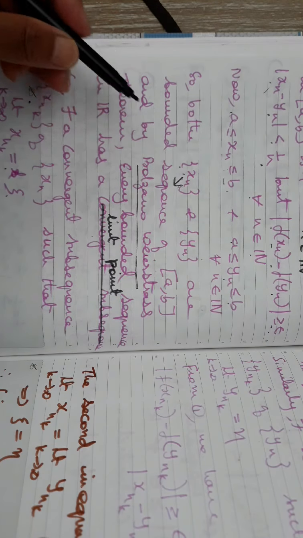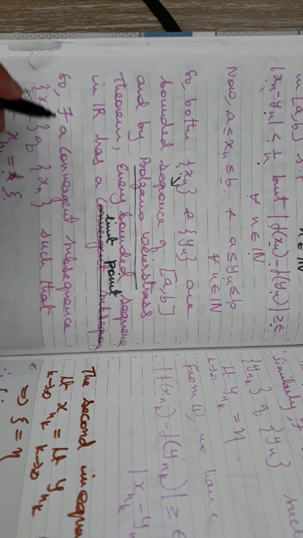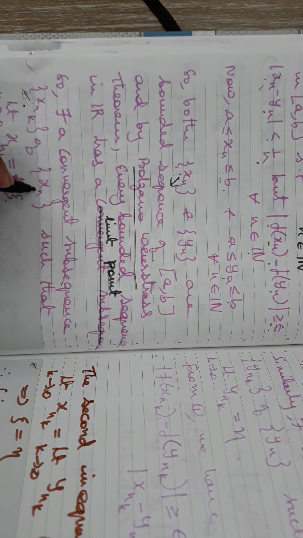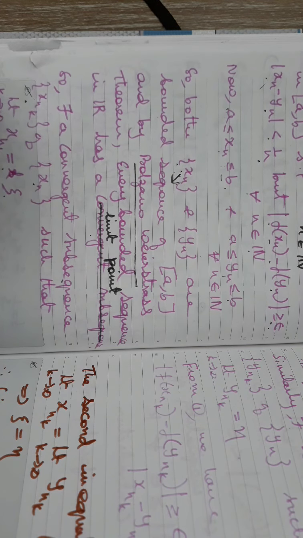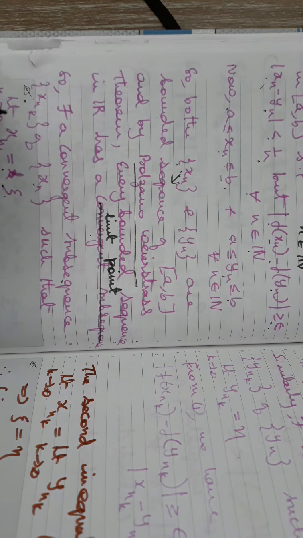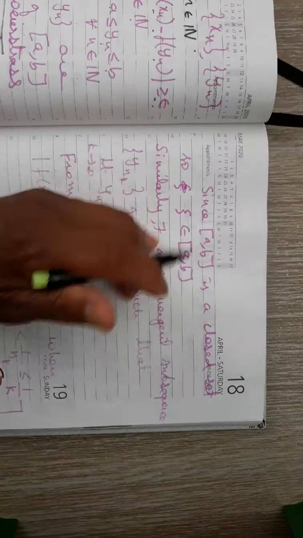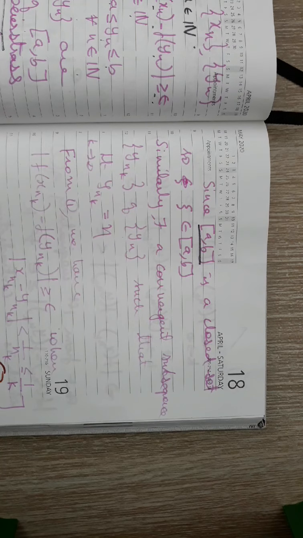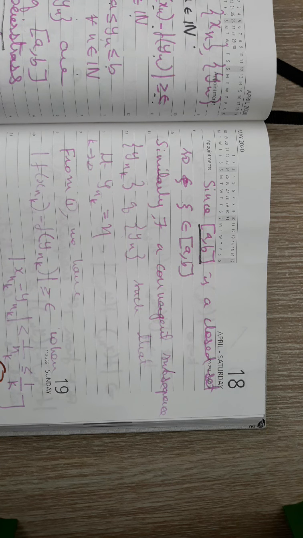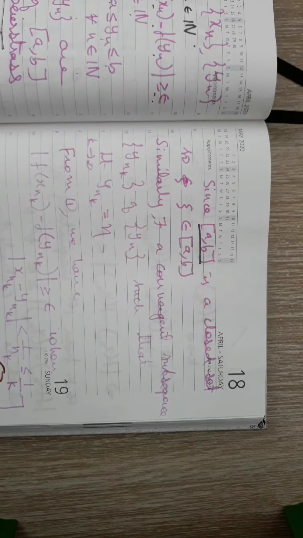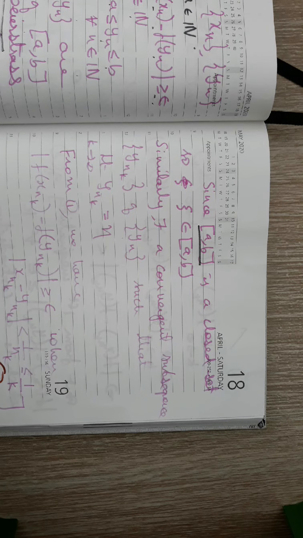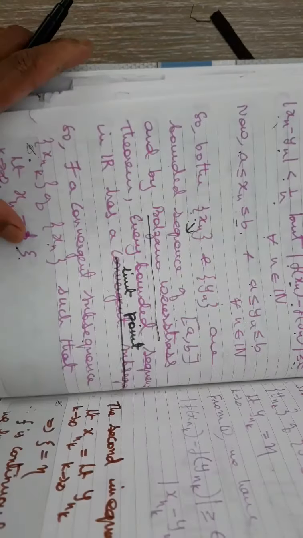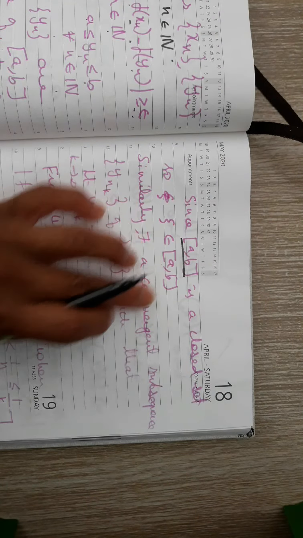So by the Bolzano-Weierstrass theorem, there exists a convergent subsequence x_{n_k} of this sequence x_n, such that the subsequence will converge to j as k tends to infinity. And since we know that a closed interval is a closed set, because it contains all its limit points, or we can say that the complement of this set is an open set. So if it is a closed set, it must contain all its limit points. Therefore this j here must belong to the closed interval [a, b].